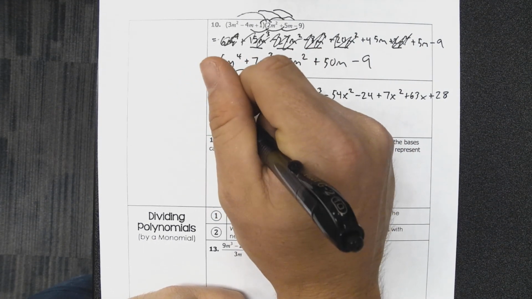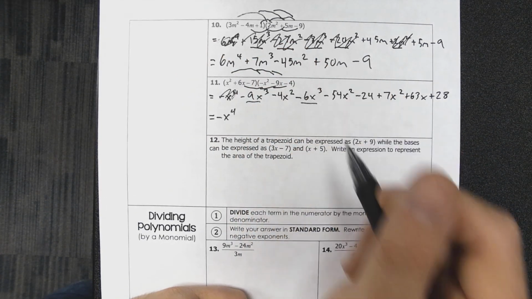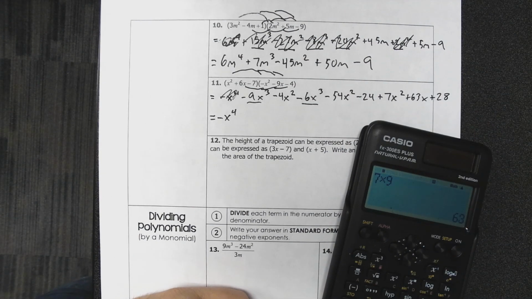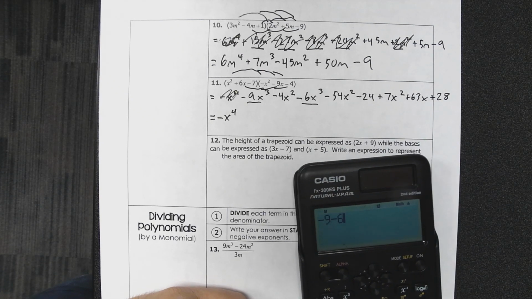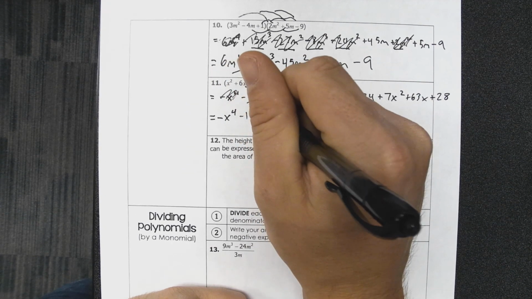So yeah, negative x to the fourth. I can combine these two x cubed, so minus 9 minus 6. If you don't feel comfortable with the negatives, you can do negative 9 minus 6. Combining those two, so negative 15 x cubed.